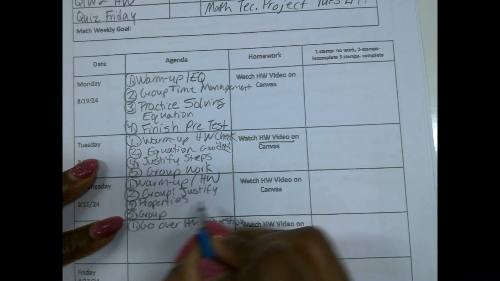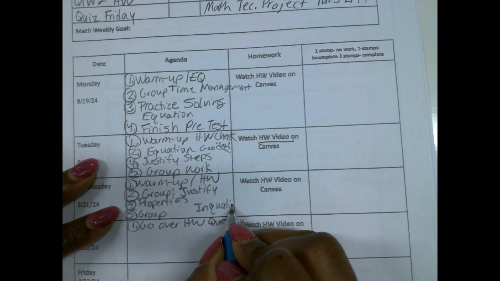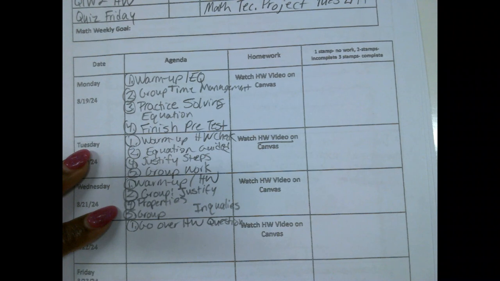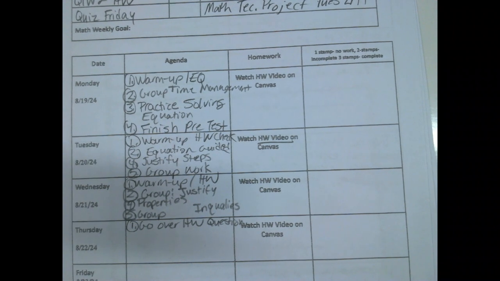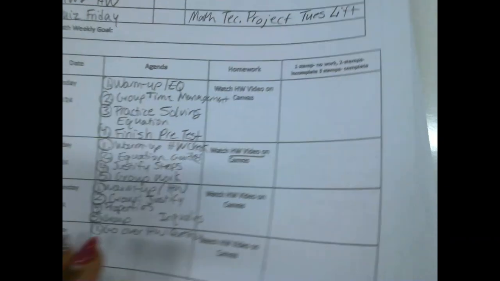If we have time, I'll start talking about solving inequalities, which is very similar to solving equations. All right, and so we'll practice that if we have time. If not, then that'll go into tomorrow's agenda. Questions, comments, or concerns? Okay.